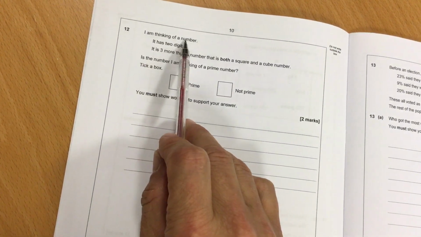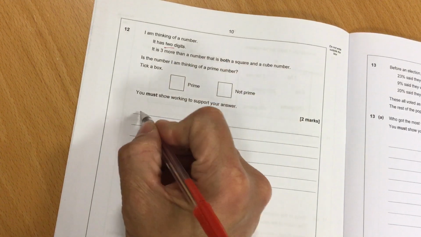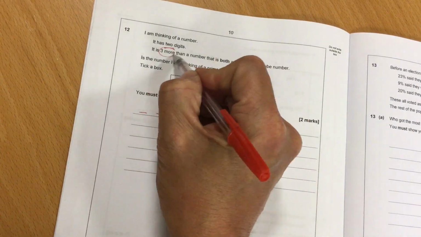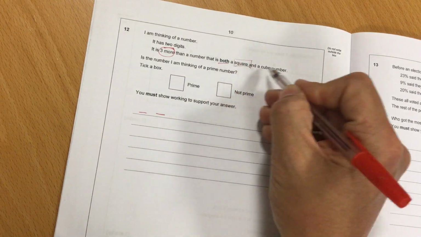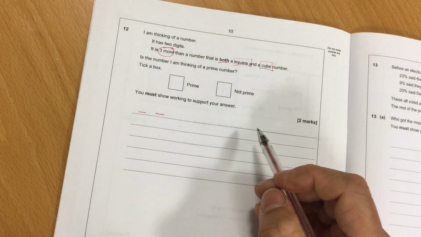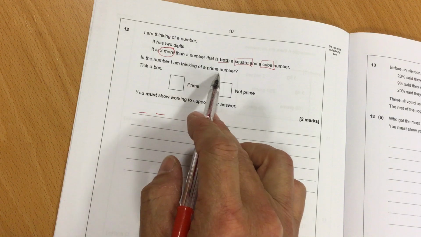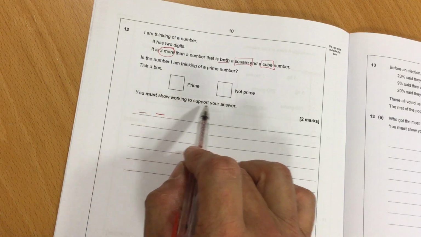So I'm thinking of a number. It has 2 digits. It is 3 more than a number that is both a square number and a cube number. Is the number I'm thinking of a prime number? You must show your working.